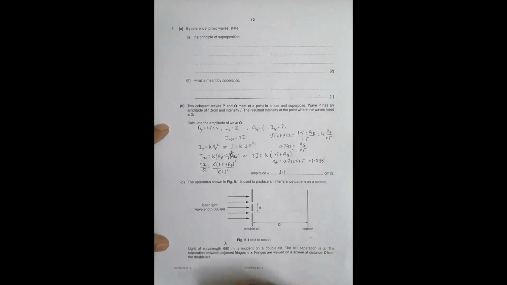So white to white or black to black is equal to x. Fringes are viewed on a screen at a distance D from the double slit. All the symbols have their usual meanings, so nothing different. Now on the next page, distance D is varied, so the screen is brought closer, varied from 2 meter to 3.5 meter, as given by the x-axis of the graph here.